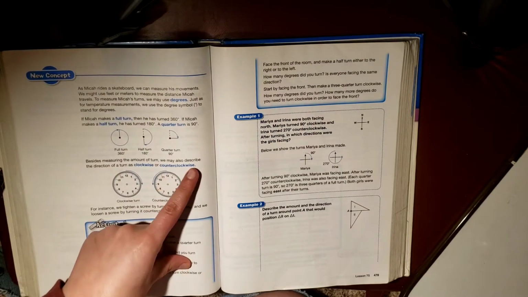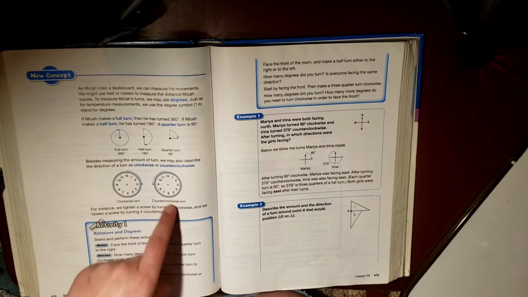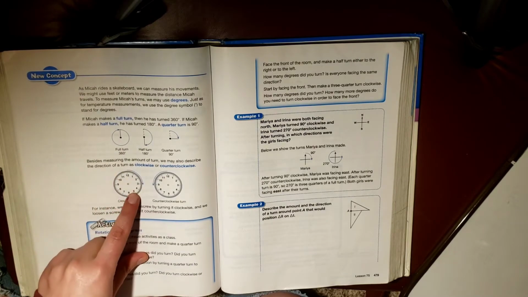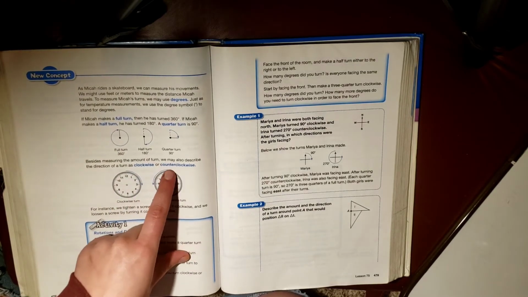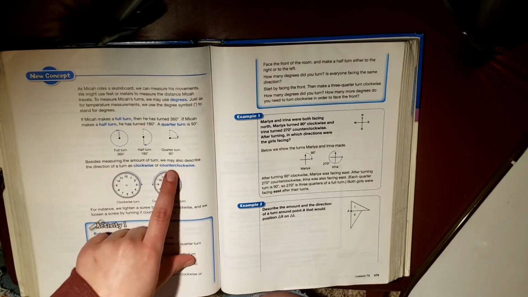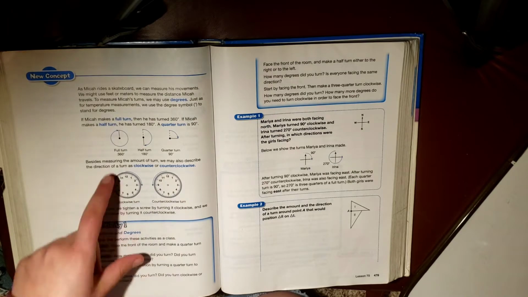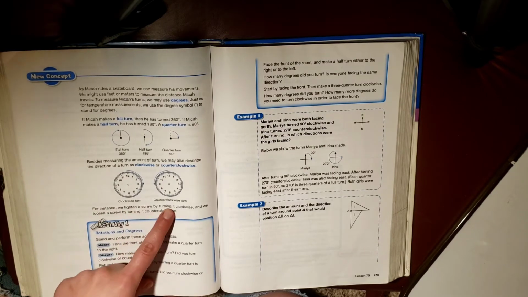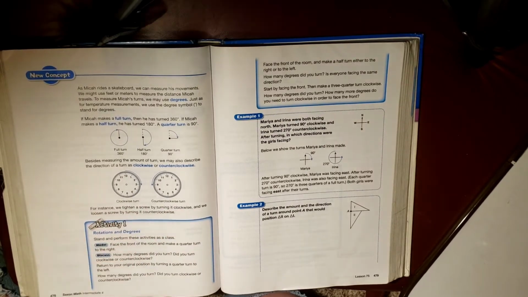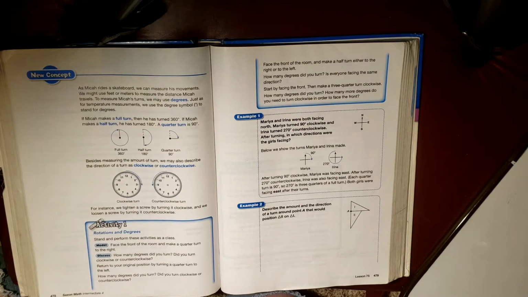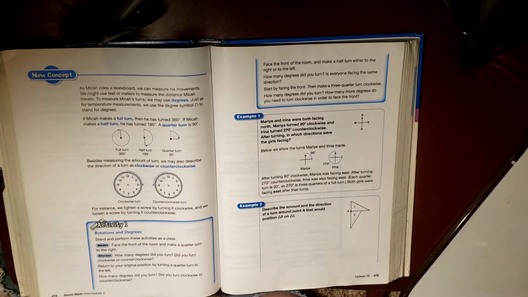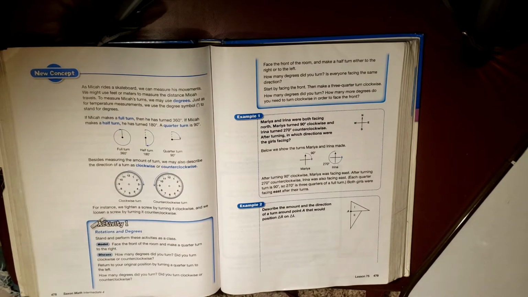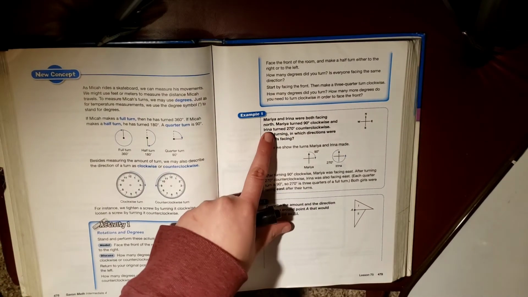Besides measuring the amount of turn, we may also describe the direction of turn as clockwise, which means you're going with the clock. So the way that the minute and hour and second hand go on a clock, that's clockwise, or counterclockwise, and that's just the opposite way. So counter is opposite, and clockwise is the way that the hands on the clock go. For instance, we tighten a screw by turning it clockwise, and we loosen a screw by turning it counterclockwise. Or there's the righty-tighty, lefty-loosey. So righty, tight; lefty, counterclockwise, or loose. So there is that. And here we go with example 1.